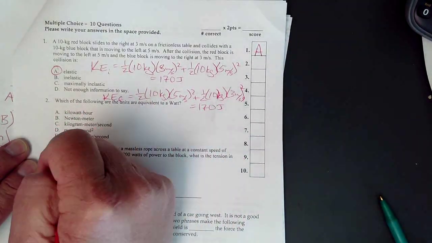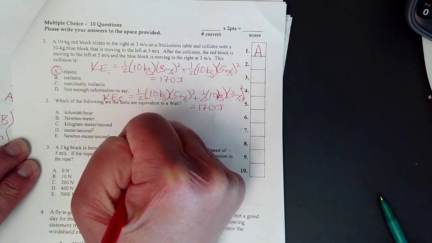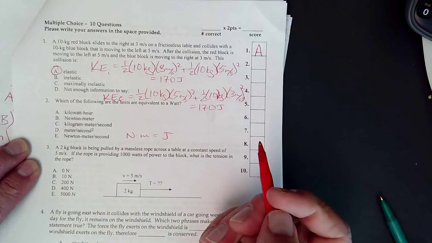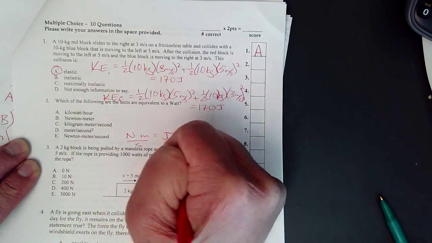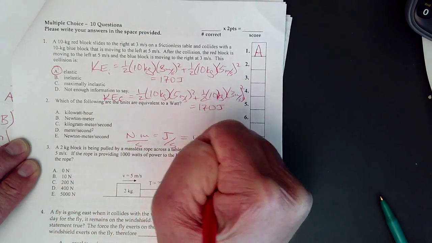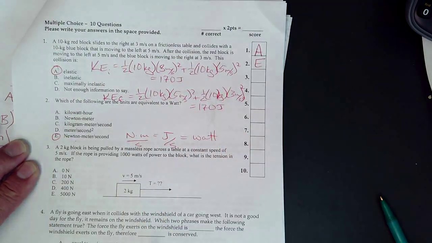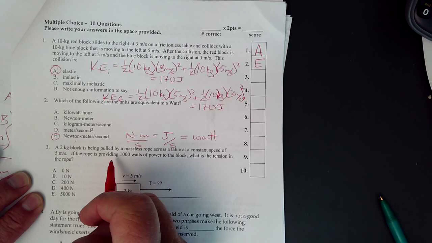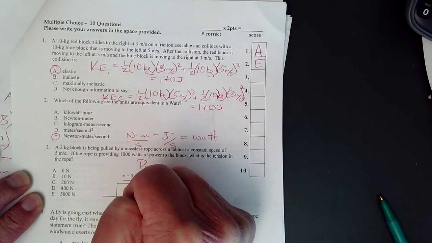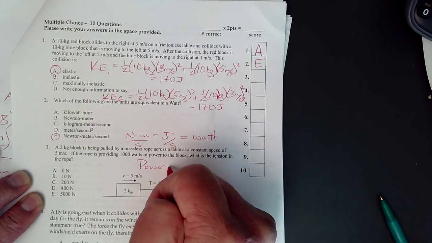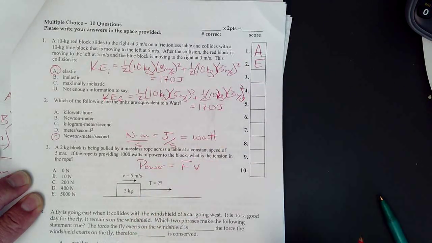Now, a Newton meter is equal to a joule. And if I divide that by a second, that's a joule per second, and that's the definition of a watt. And so this is going to be E. Here, I know that power, if something's moving at a constant speed, is just the force applied times that speed.